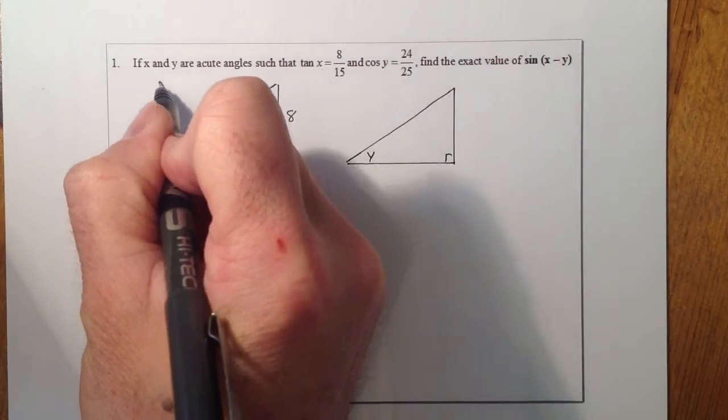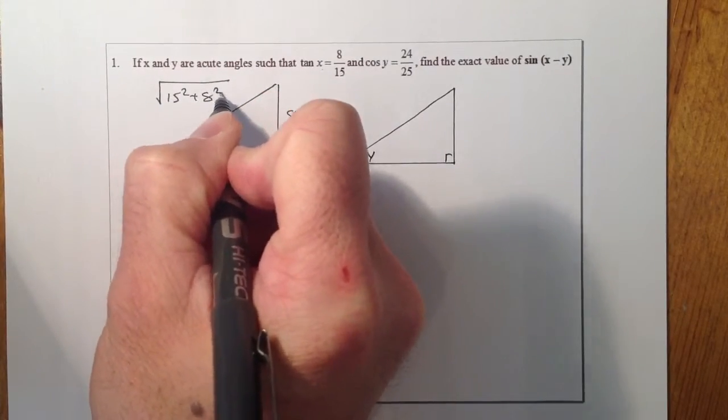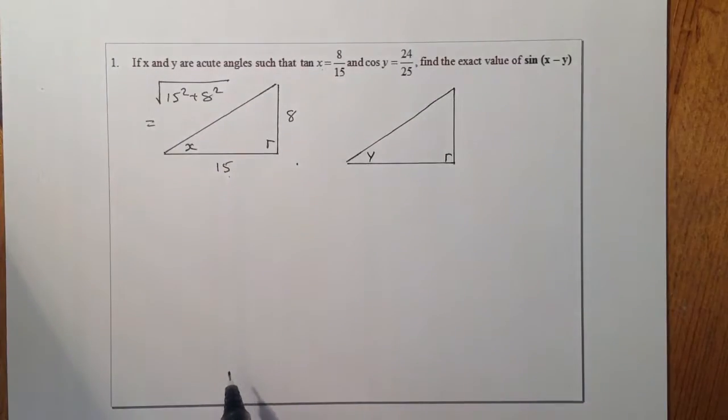This one here, just by Pythagoras, is going to be 15 squared plus 8 squared. If I work that through on my calculator or without the calculator, I should get the square root of 289, which is 17 there.